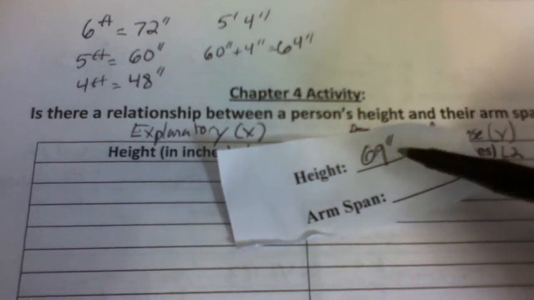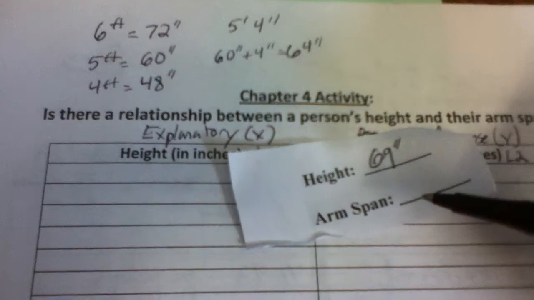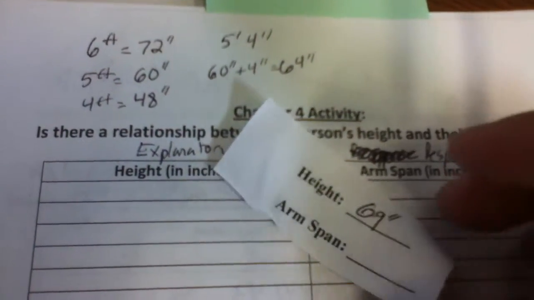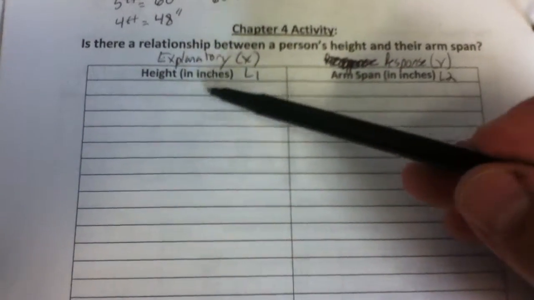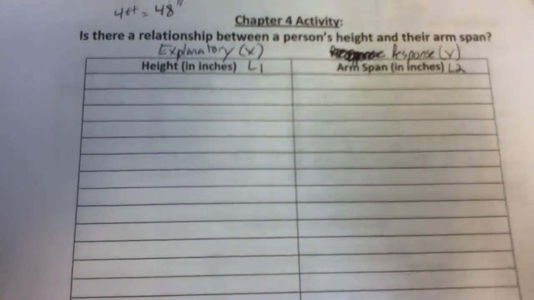And on your sheet of paper, you're going to record your height and your arm span. Then your instructor is going to collect all these little sheets of paper, and we're going to fill in a sample of height, arm span, all the way down.